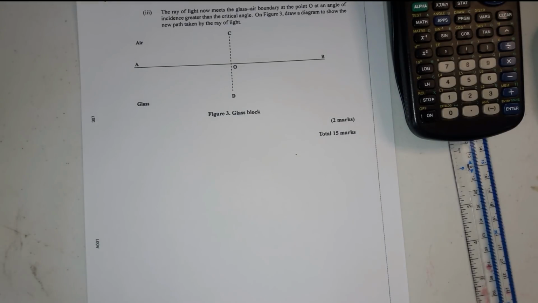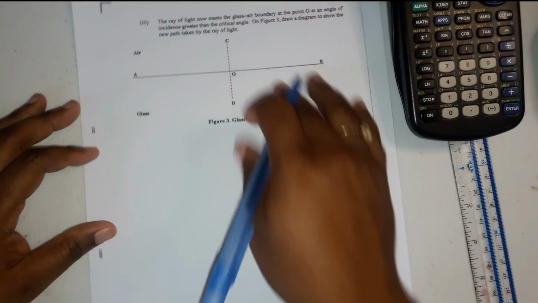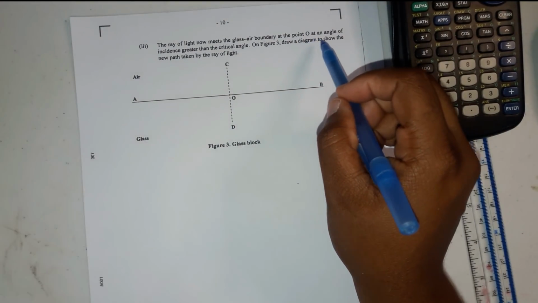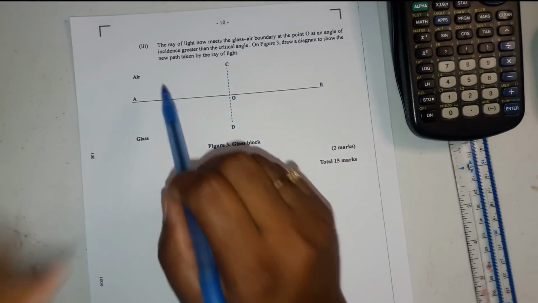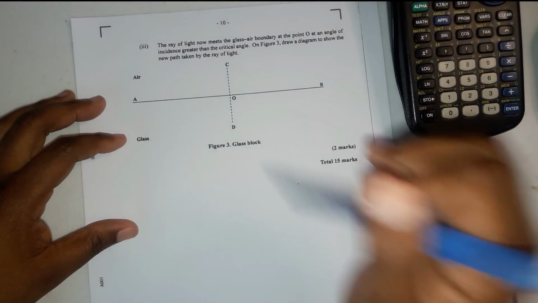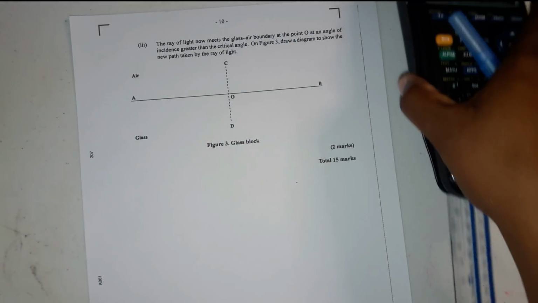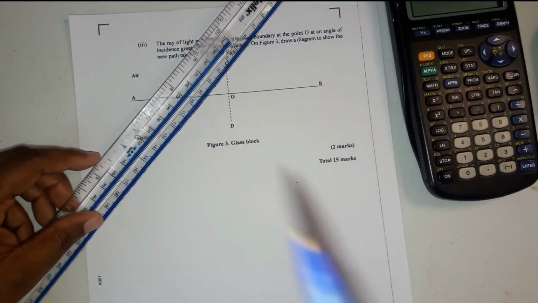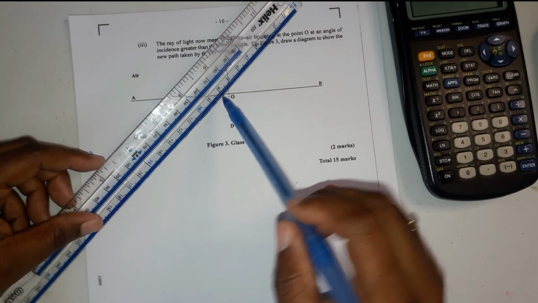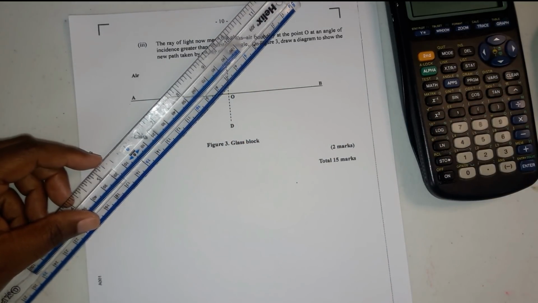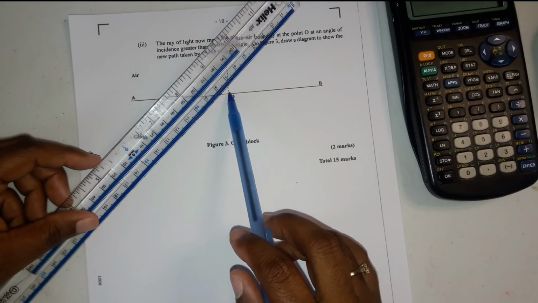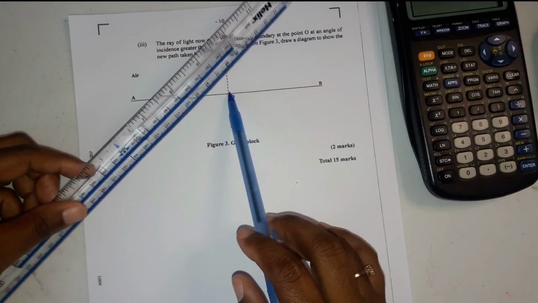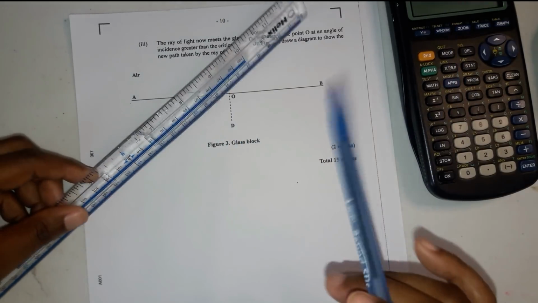Now the last question. The ray of light now meets the glass to air boundary at the point O at an angle of incidence greater than the critical angle. When you reach the critical angle, that's the exact angle at which no more light is going to emerge from the block. It's just going to pass along here. The refracted ray would be perpendicular to the normal. That is what it is.